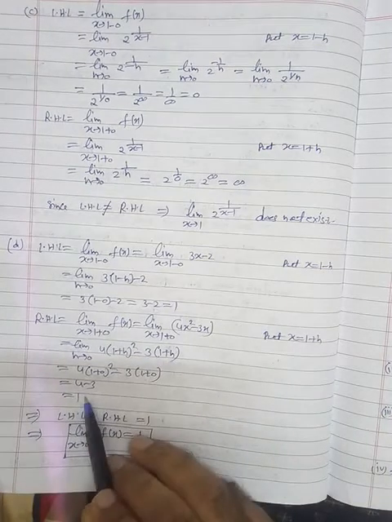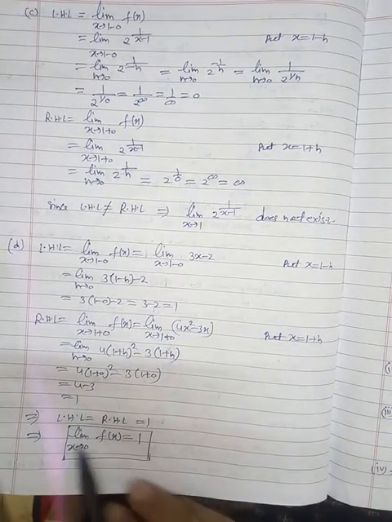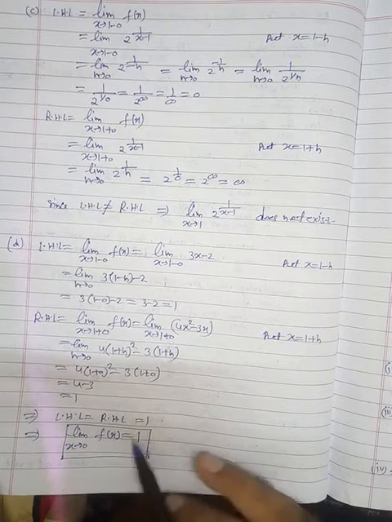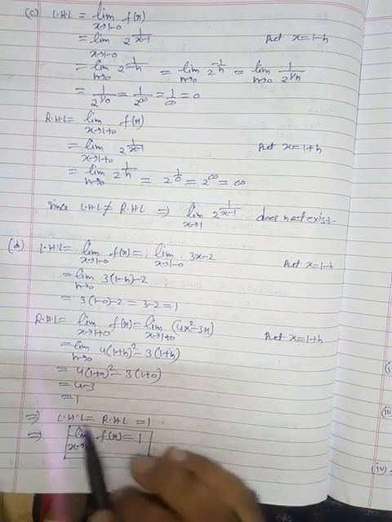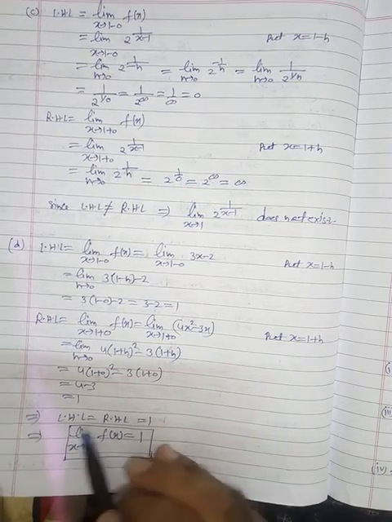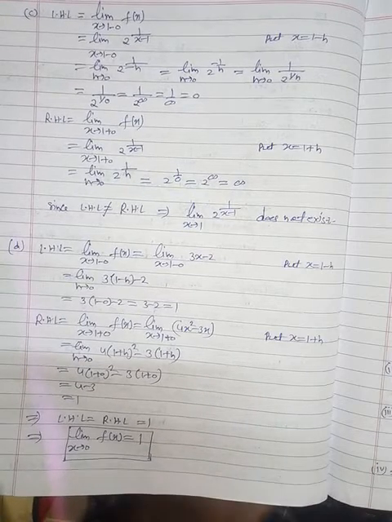So here it is 1, here it is 1. Both are the same, both exist. That's why the limit exists and its value is 1. Fine. Left hand side limit is equal to right hand side limit is equal to 1. That's why the limit x tending to 1 of f of x is 1.